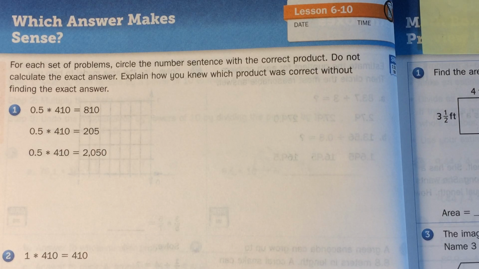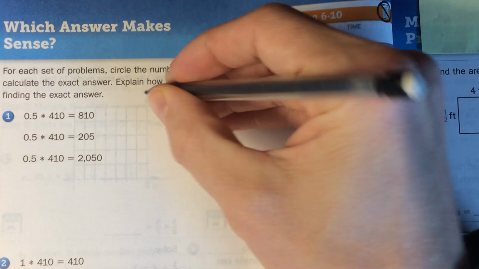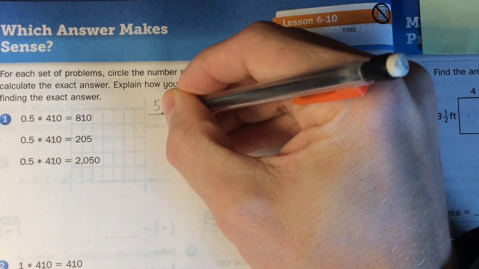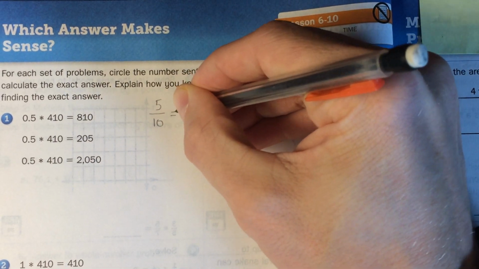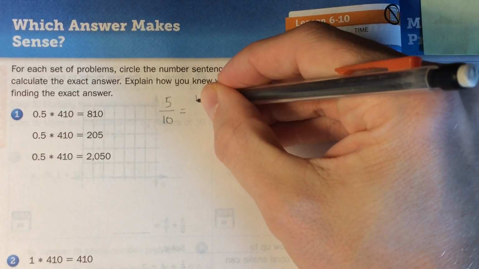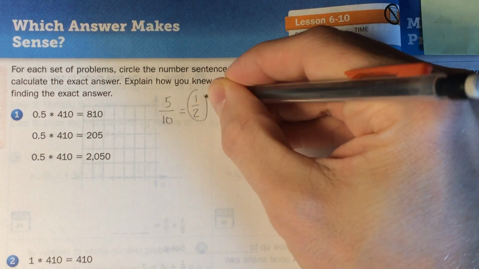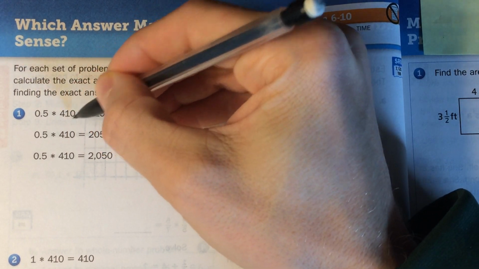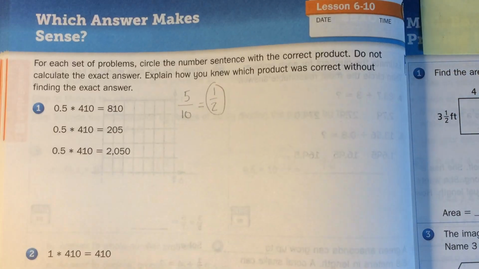They give us three options. 5/10 times 410 equals 810, or does it equal 205, or 2050? So the giveaway here is that we're dealing with 5/10. I know this is the way it looks in decimal form. This is the way it looks in fraction form. And can this be reduced to anything? It can. 5/10. 5 is 1/2 of 10. So really what we're doing here is we're multiplying 410 by 1/2.